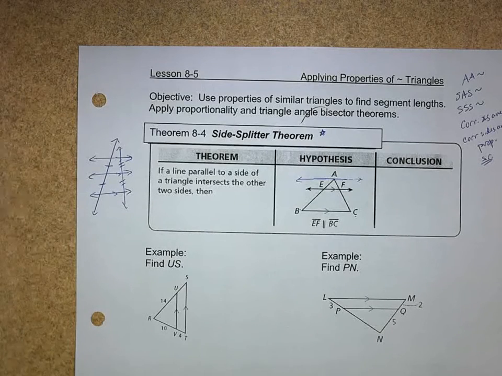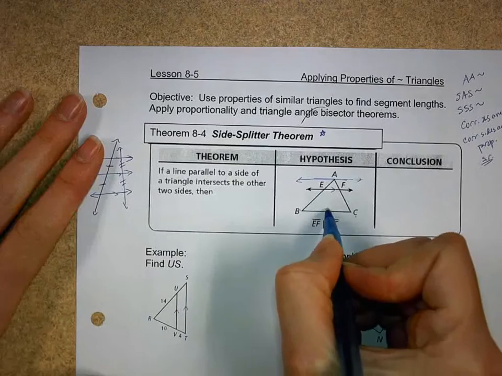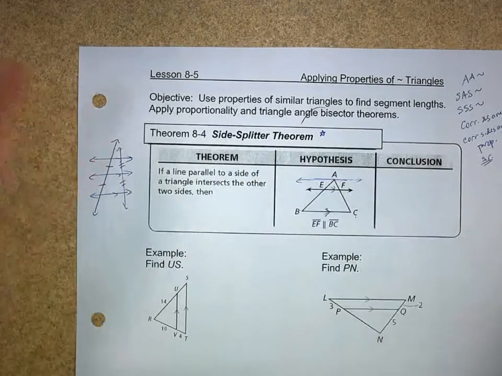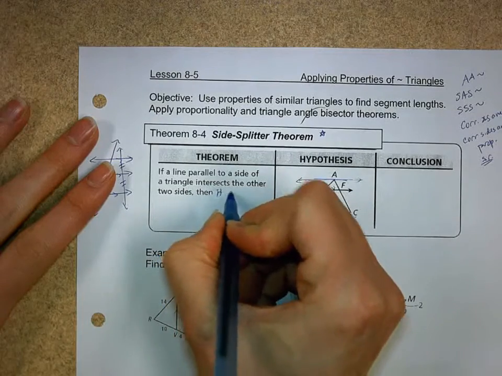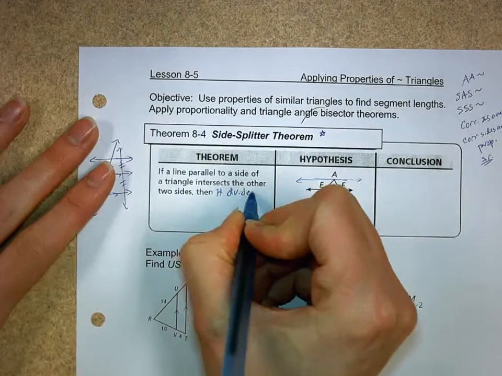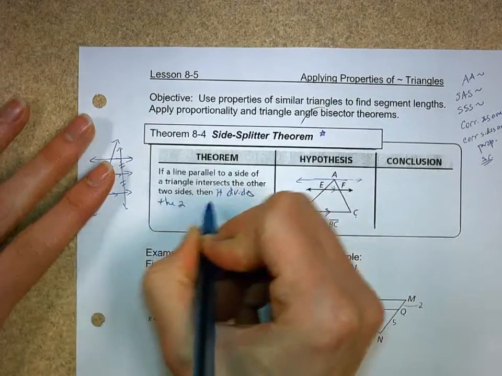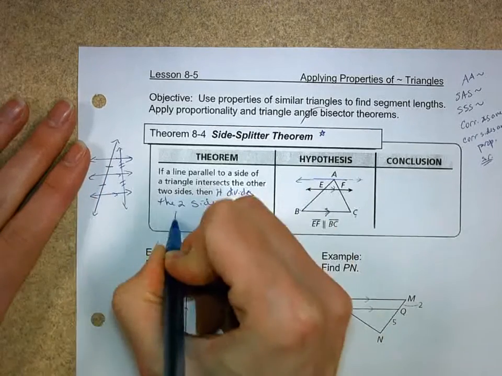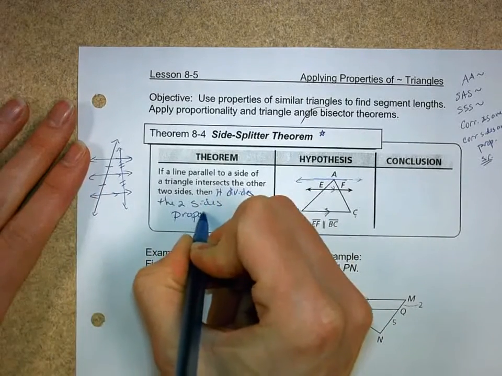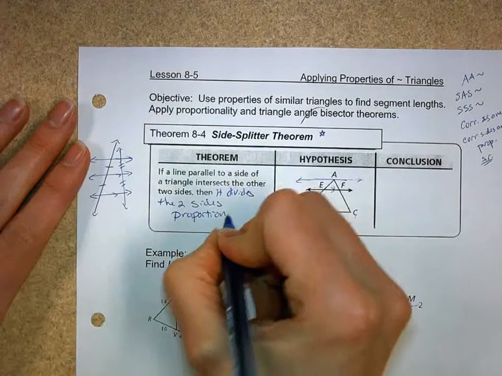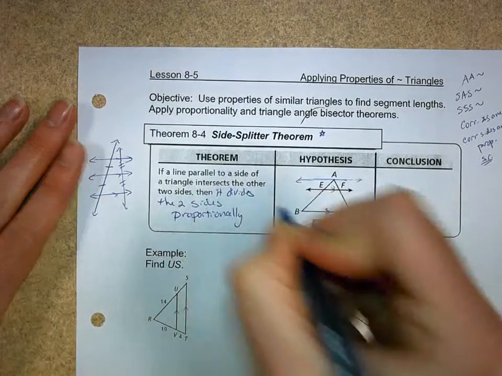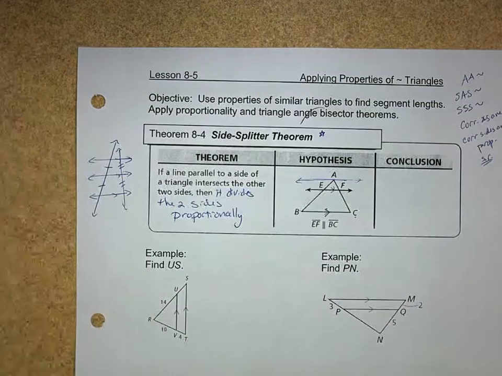So here we go. If a line parallel to a side of a triangle, so we're parallel to the side of a triangle, so right here, intersects the other two sides, then it divides the two sides proportionally. So basically I can set up a proportion to solve for what's missing. Now here's the cool thing. It's very easy to do.